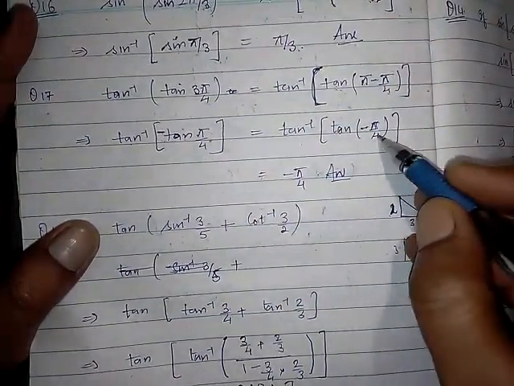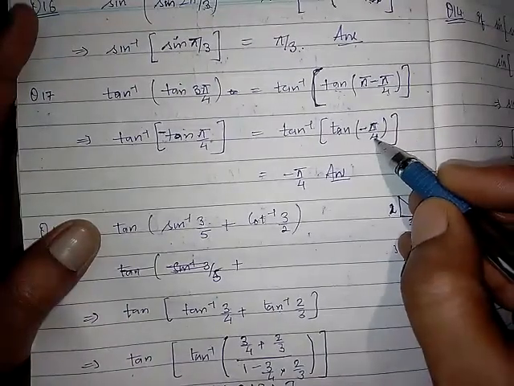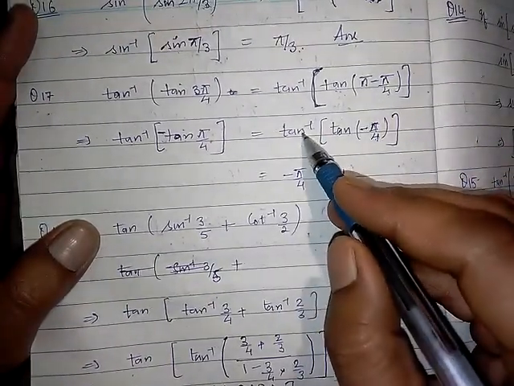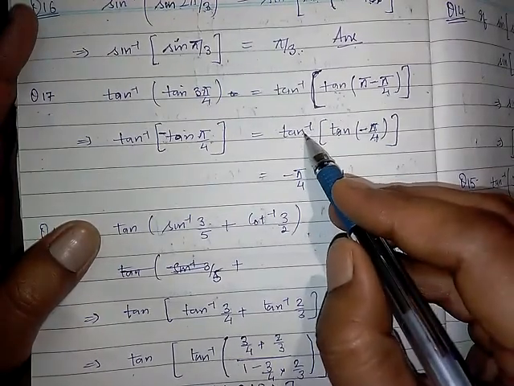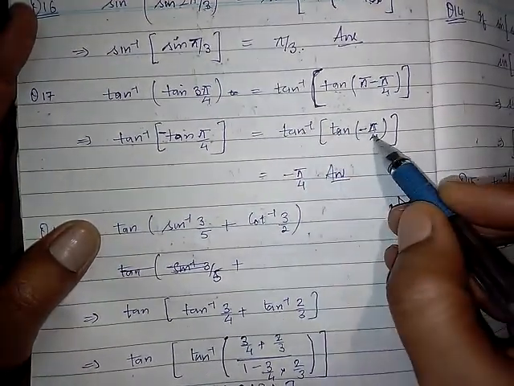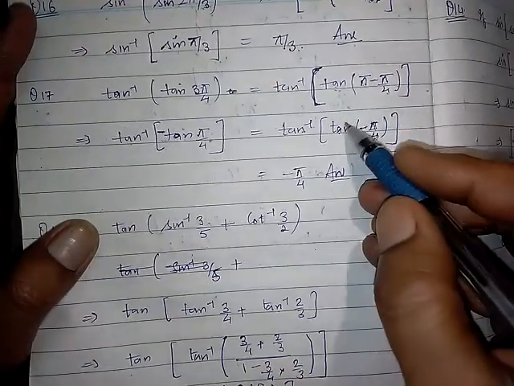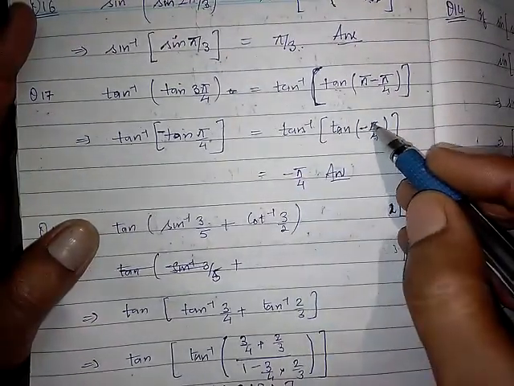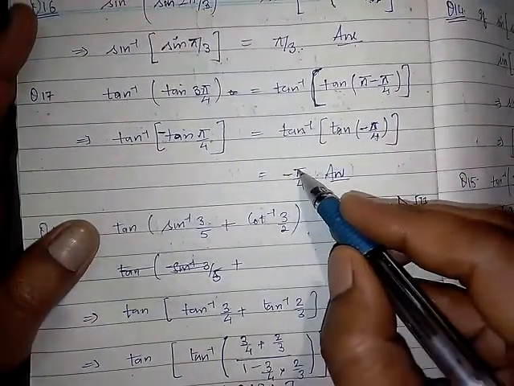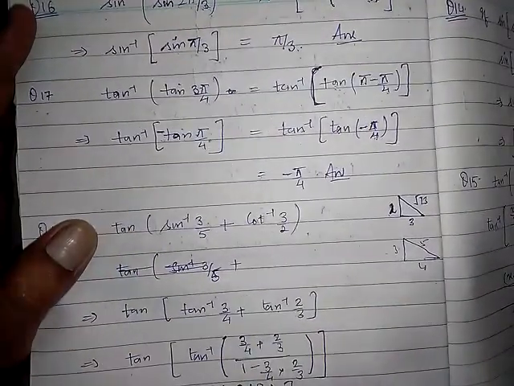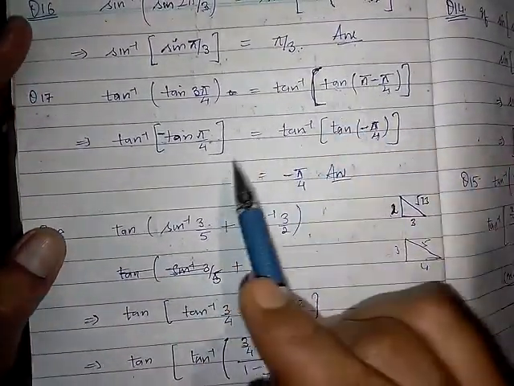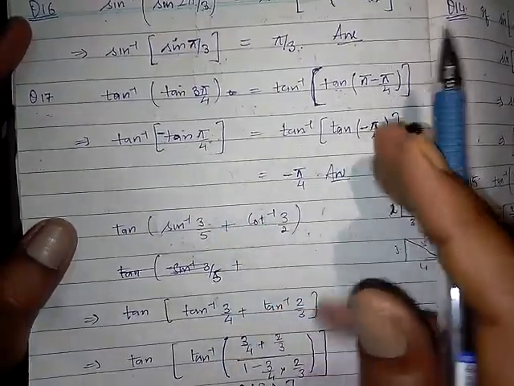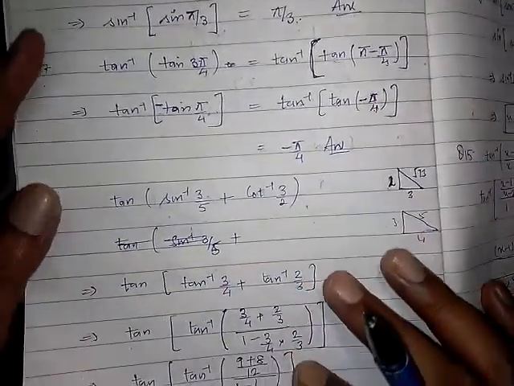Okay, now think about this angle minus pi by 4, does it belong to the range of tan inverse or not? Yes. So the range of tan inverse is minus pi by 2 to pi by 2 and this angle belongs to that. So now we can cancel out these two functions and it will give you the answer minus pi by 4. Clear? So again you can see the knowledge of that table is very much required. So better to learn that table by heart.